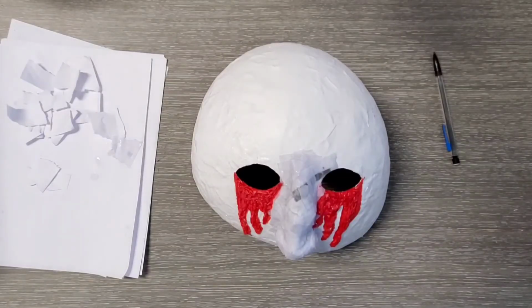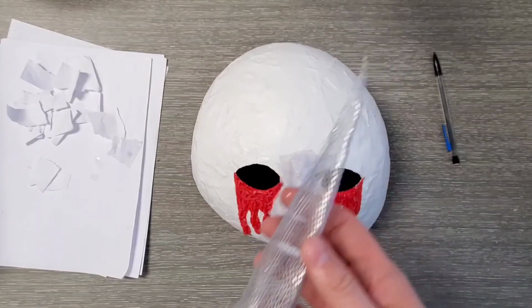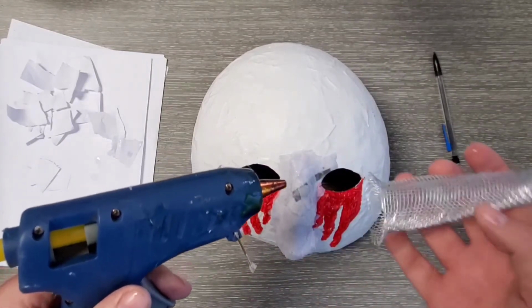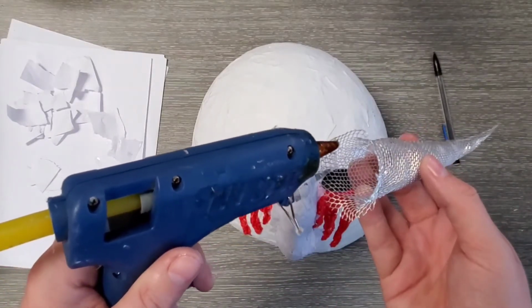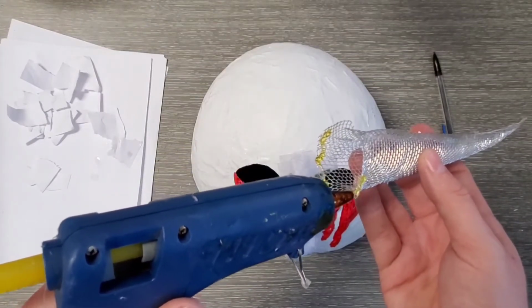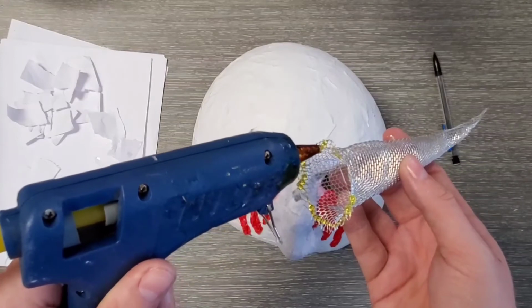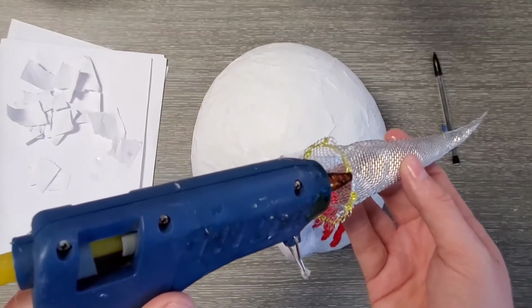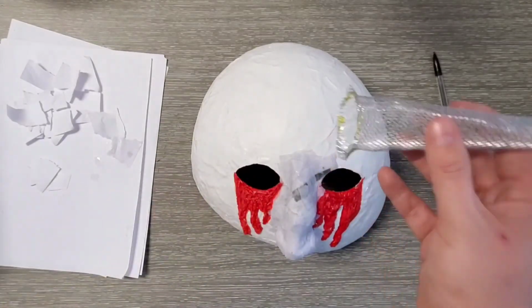Now we are going to add our horn. So once again, we'll go back to our glue. I'm going to put a little ring of glue around here, and I'm going to do it on the inside, because I don't want a bunch of glue piling up around the outside and ruining the effect.